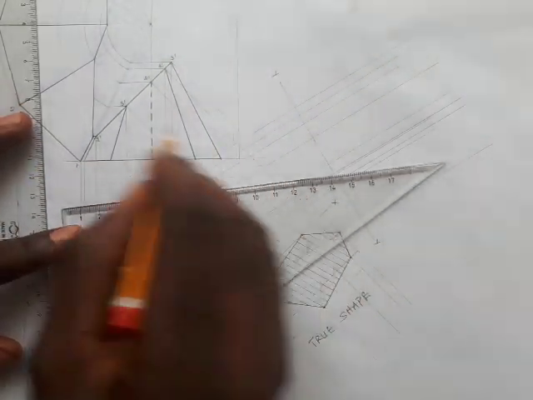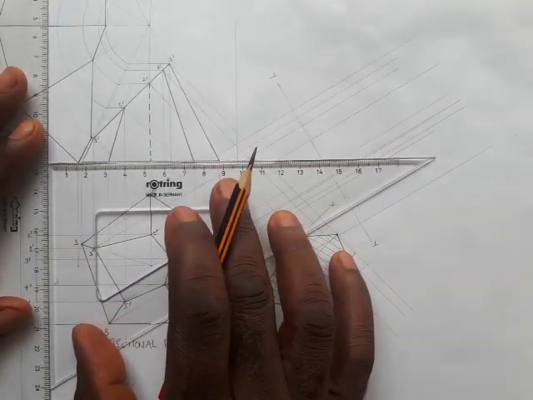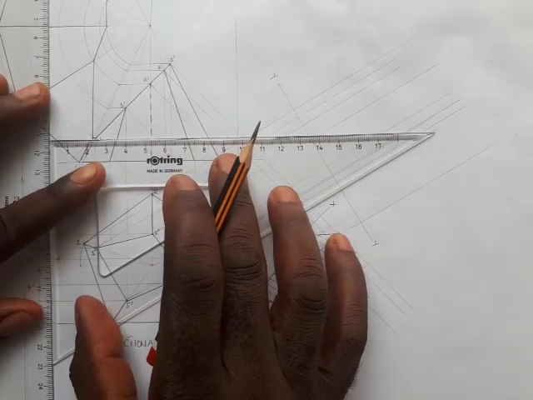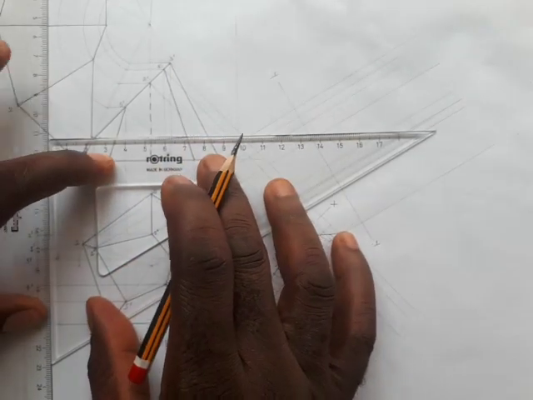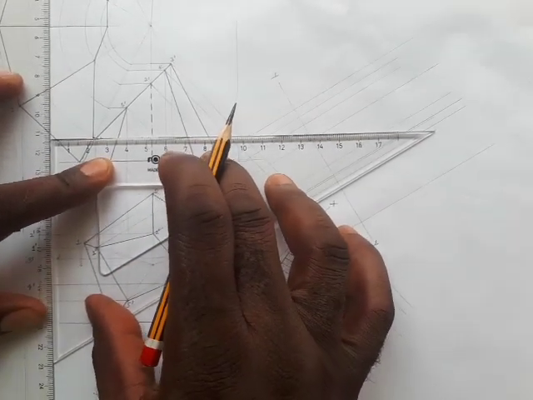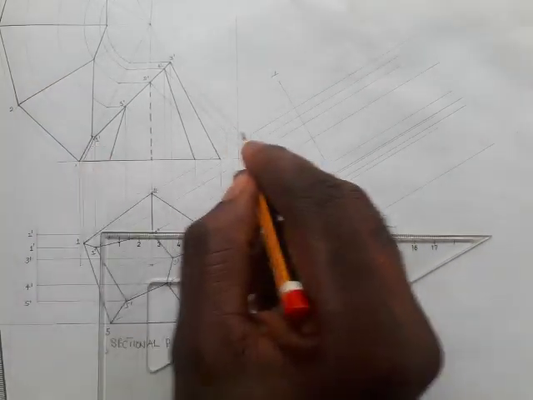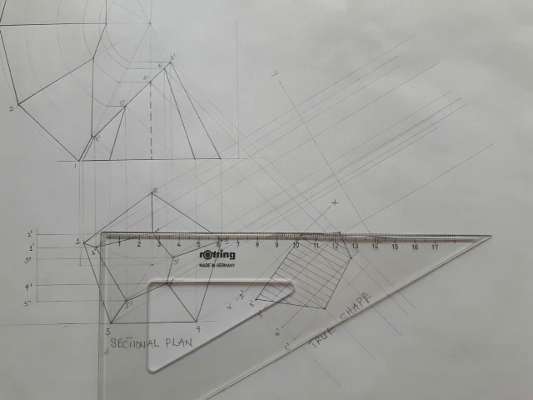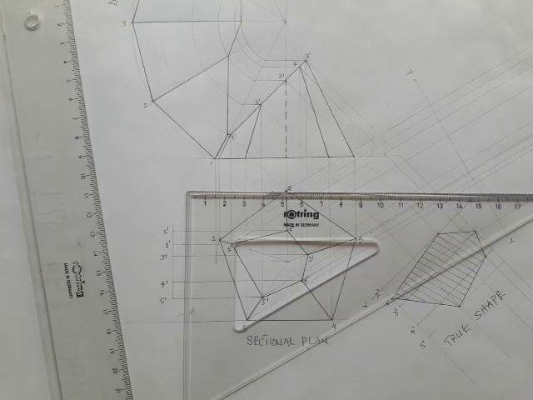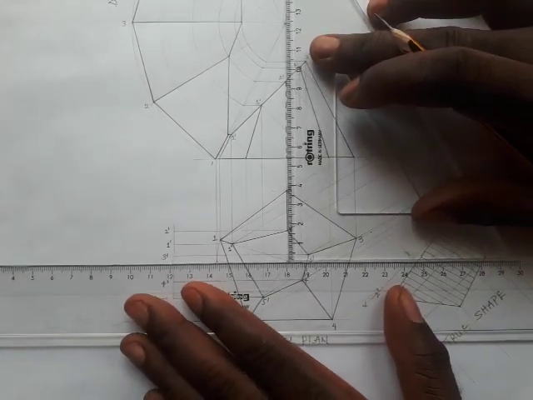So transfer lines from these connections to touch that point. So from here, alright, you know what, I do not want to draw lines to cut through this drawing because it's going to interrupt. So what I'm going to do is I'm going to draw this line on this side. Let me take it this way. Sorry about that. Okay, so first of all, I'll just transfer a vertical line.